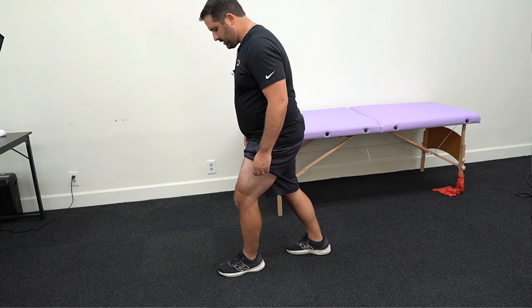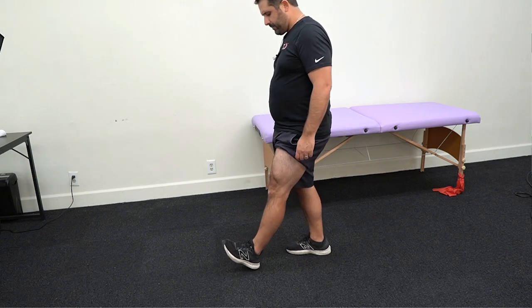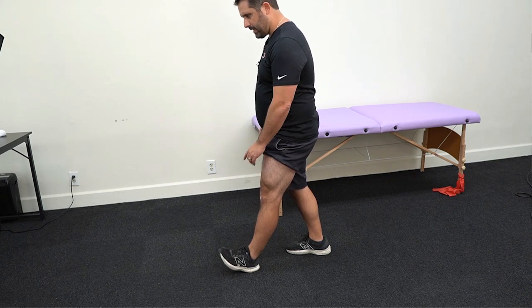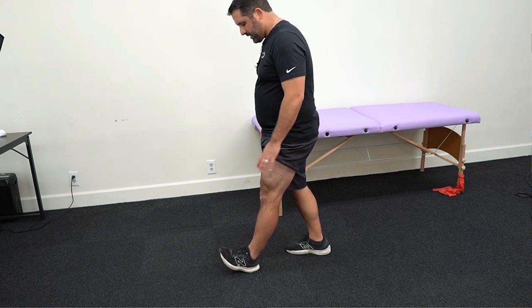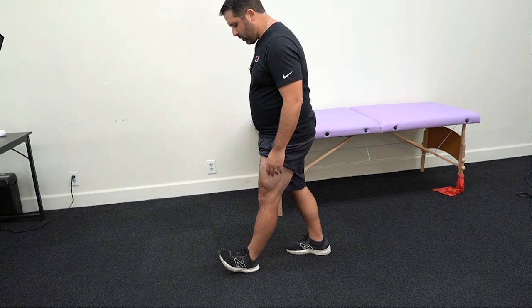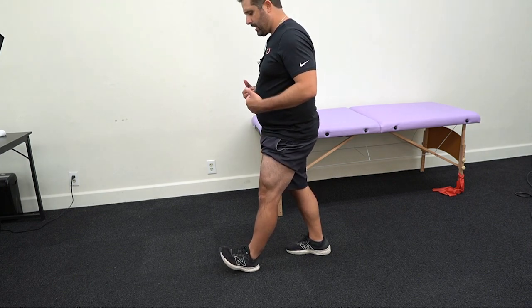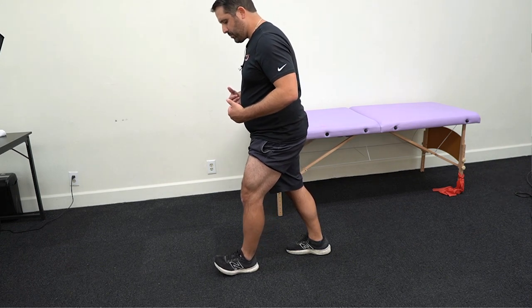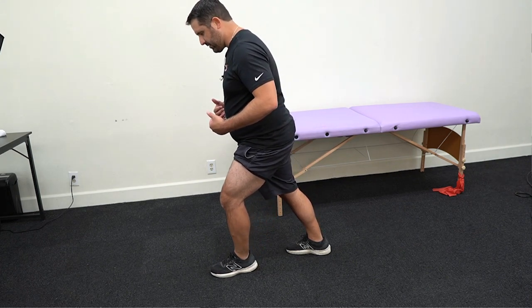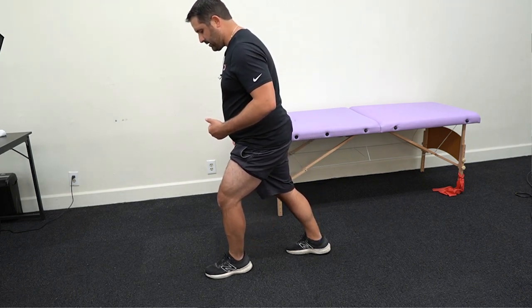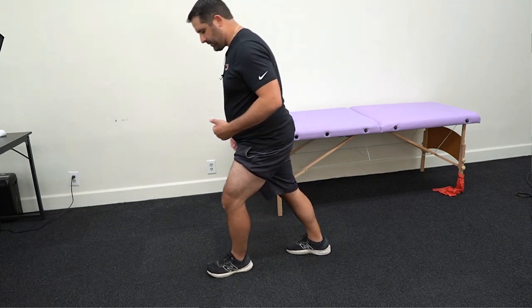So what you're going to do here is start with your weight shifted onto the front leg. This is the side that we're working on. So I'm on my left heel. Weight is starting to move onto the heel, and as I transfer my weight, I'm going to allow my knee to bend as the front of my foot touches the ground. So it's hit with the heel, bend. Hit with the heel, and bend.